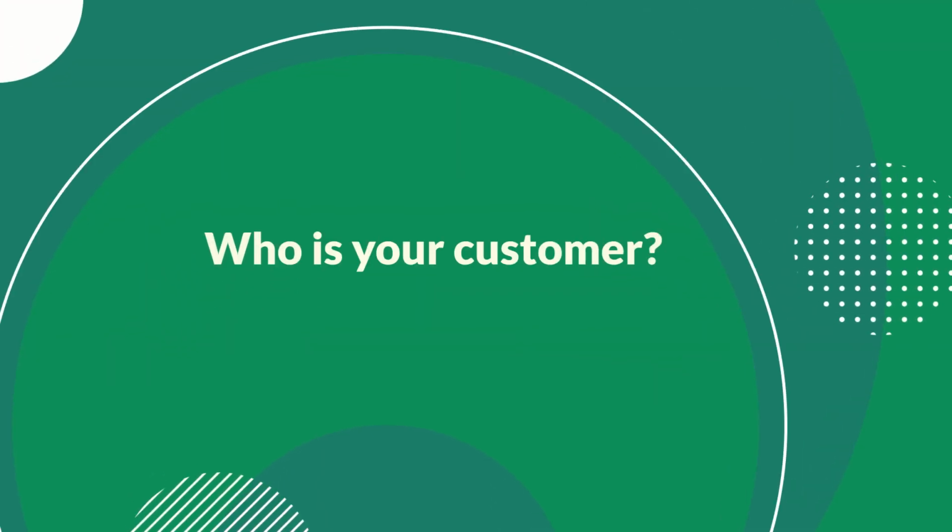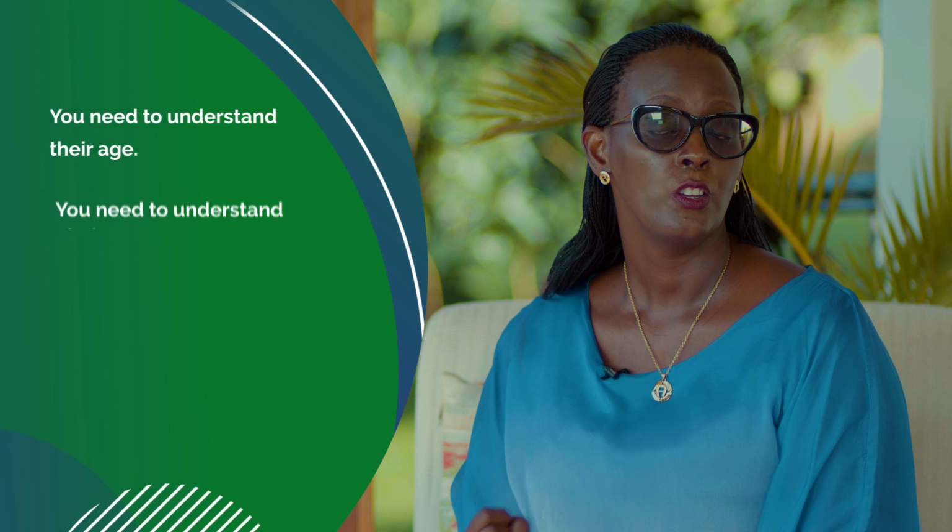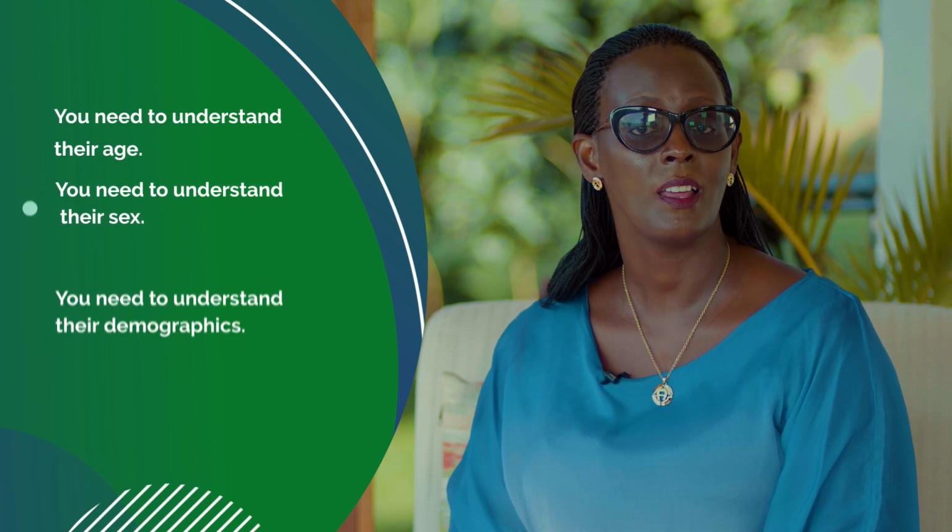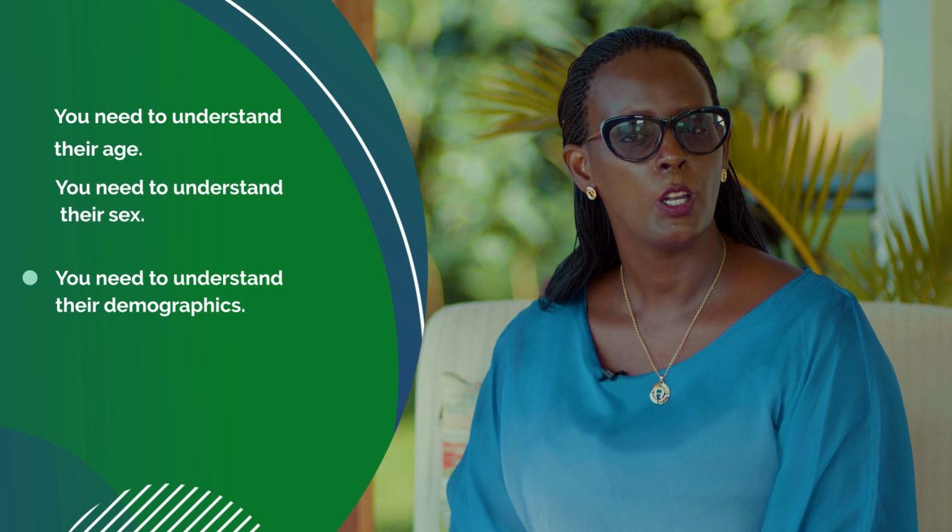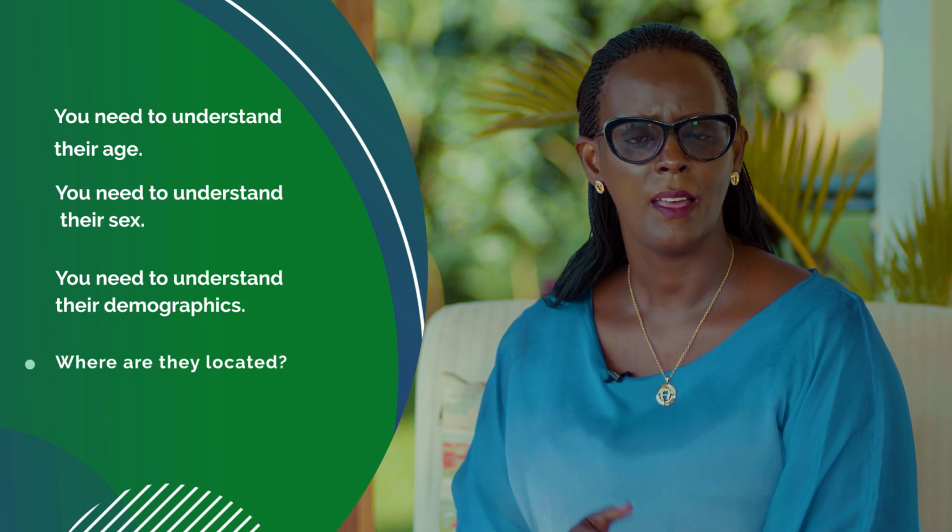Who is your customer? You cannot sell to everybody. So you need to understand your customer, their age, their sex, their demographics. Where are they located? Are they in Kampala? Are they in Tungamo? Are they in Kabale? Are they 8 to 10 years, 0 to 5 years, 18 to 20? What is their religion? So that you're able to understand who this person is that you're trying to sell to.